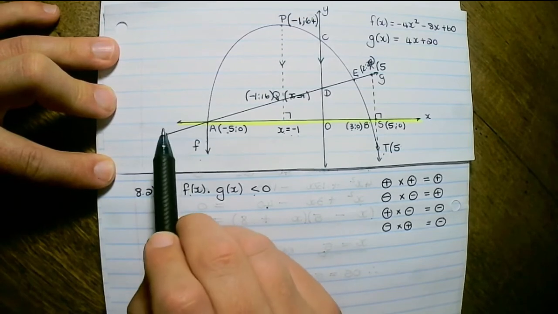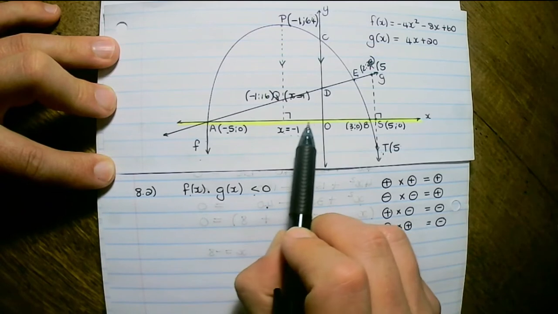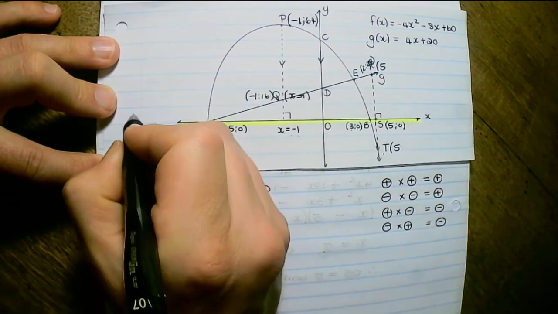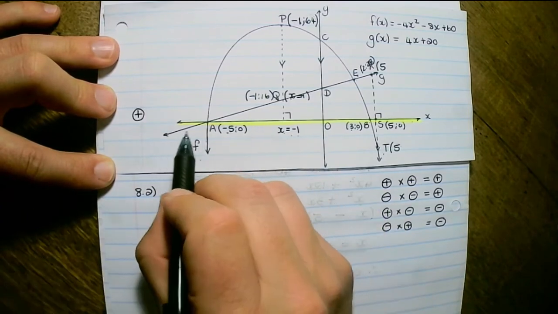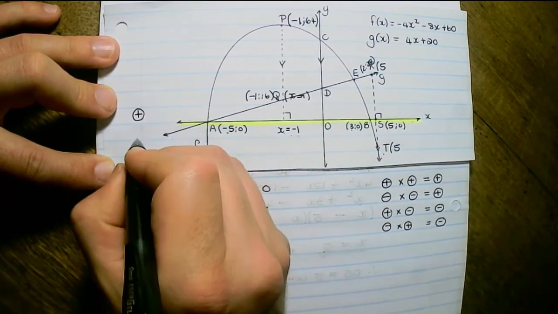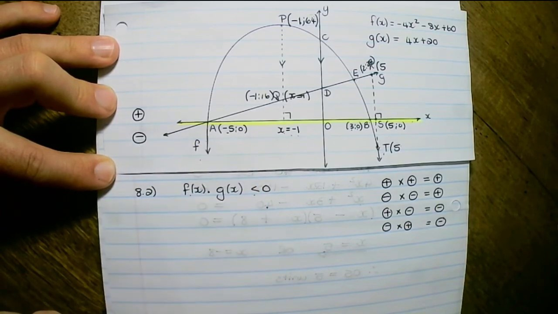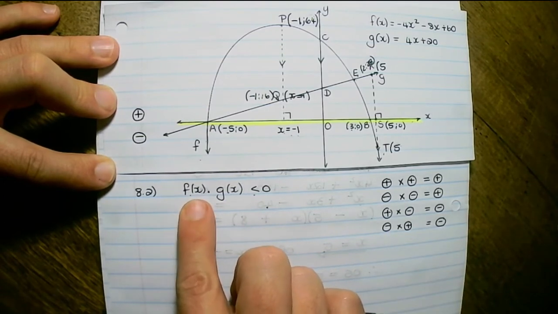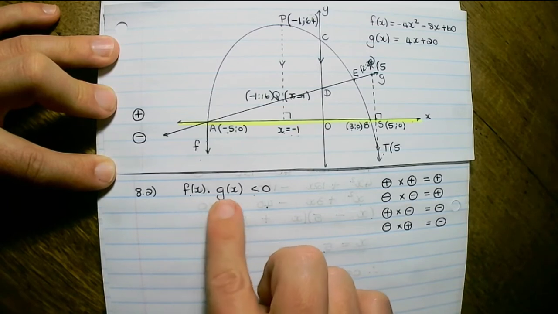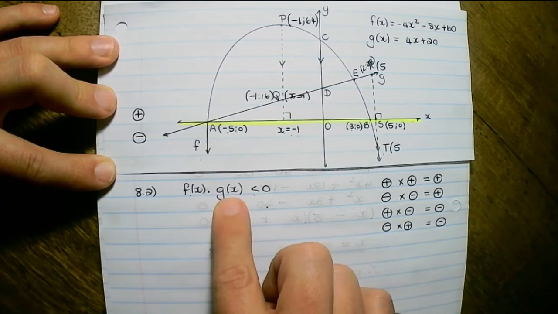What it means in terms of our functions or our diagram is, everything above the x-axis is positive or bigger than 0, and everything below the x-axis would be regarded as smaller than 0 or negative. And we want to find the position where these two graphs are either positive and negative or negative and positive to produce a negative value when we multiply them out.